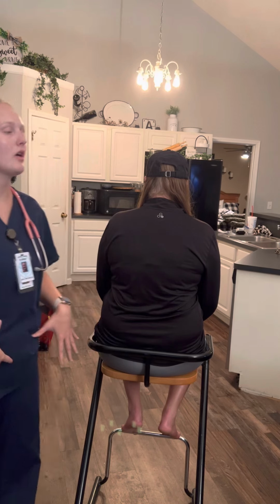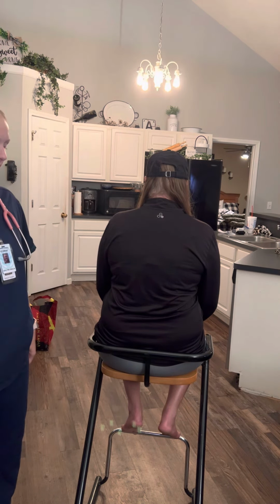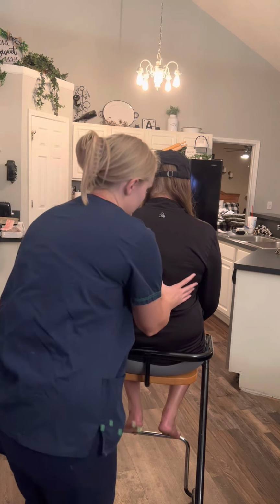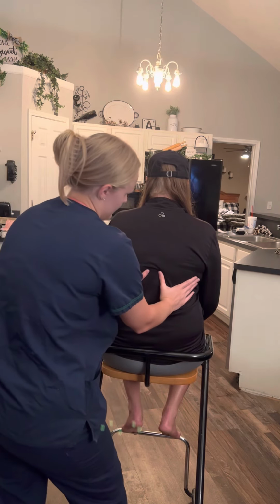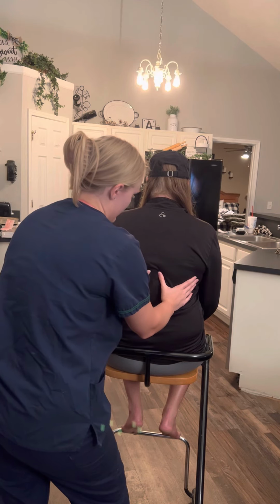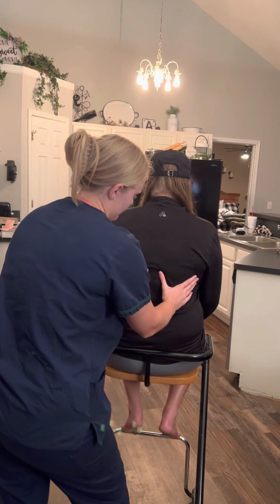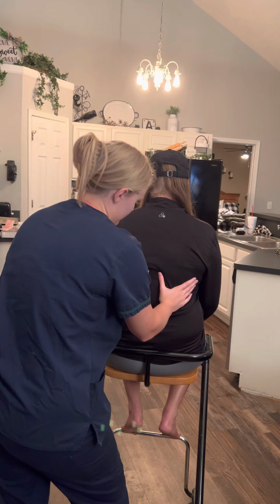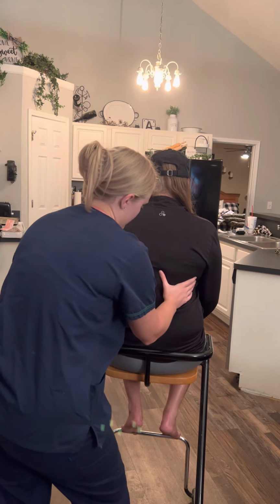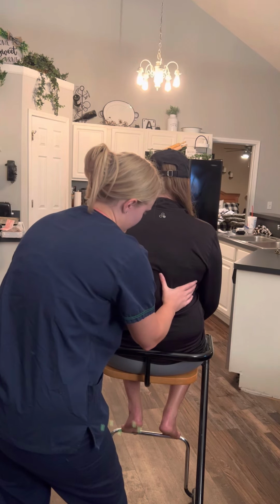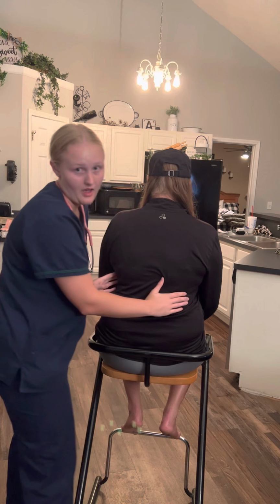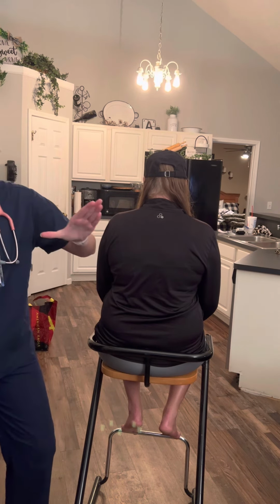Now I will test for the expansion. I can do it like this on both sides. If you'll breathe in, breathe out, deep breath in, deep breath out, deep breath in. Here you can kind of see how my hands were going out with her.